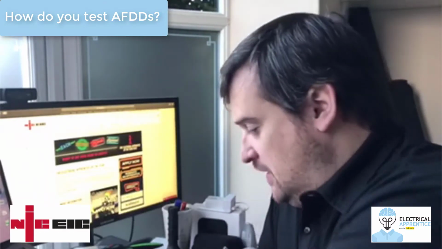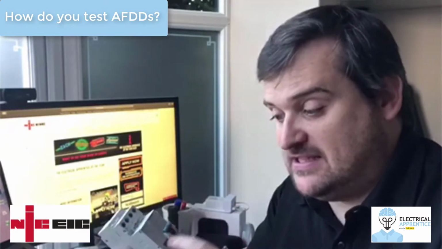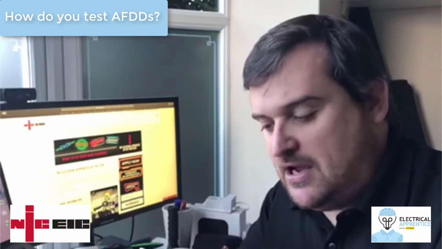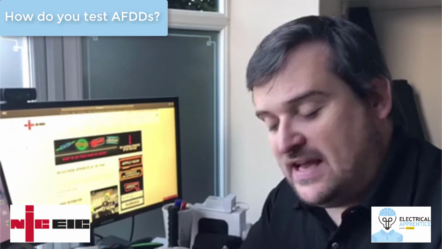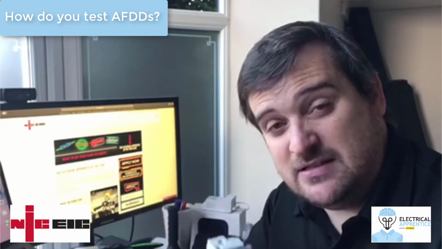Another question that we got was around AFDDs. So I've got one here. Someone's asking, how do you go about testing them? Well, there is only one test for them, and that's the test button. There's a test button on these, a little bit like there is on an RCBO or an RCD. That test is a functional test and should be carried out when you're doing your periodic inspection reports, or straight after you've installed it, to make sure it does actually do what it's meant to do.